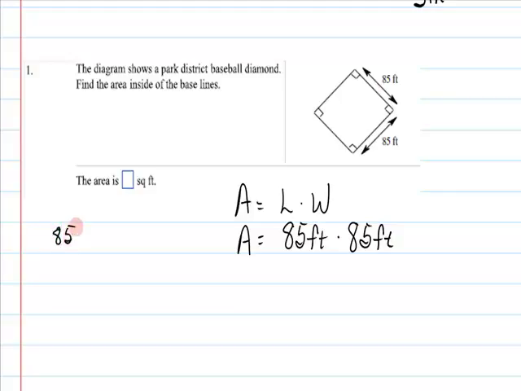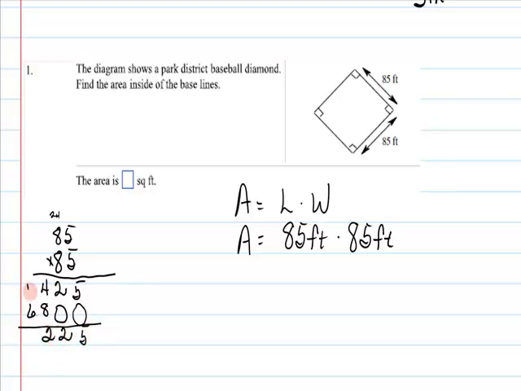Now I will come over here. It is 85 times 85. 5 times 5 is 25. Carry the 2. 5 times 8 is 40 plus 2 is 42. Put in my 0. 8 times 5 is 40. Carry the 4. 8 times 8 is 64, plus 4 is 68. Add 5, 2, 12, carry the 1, 7.